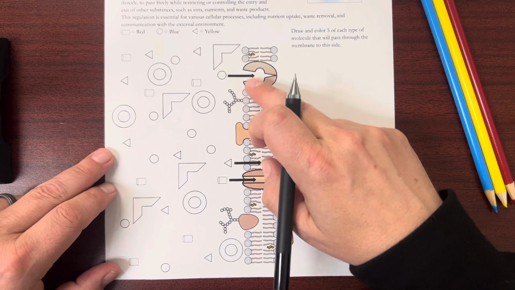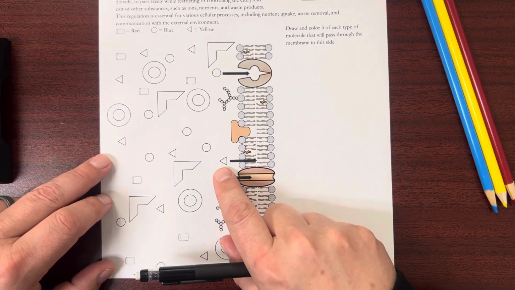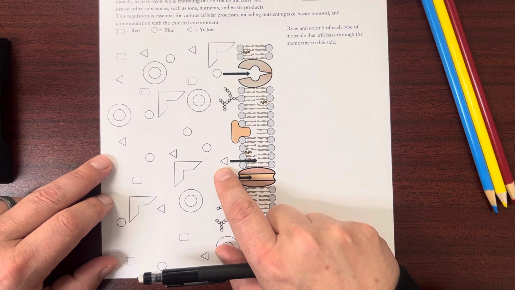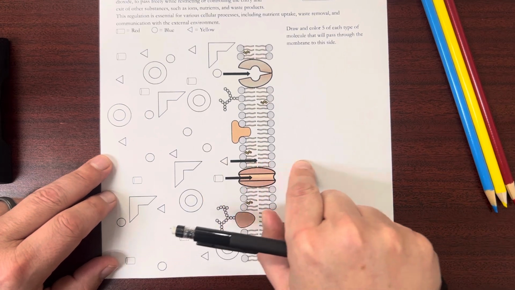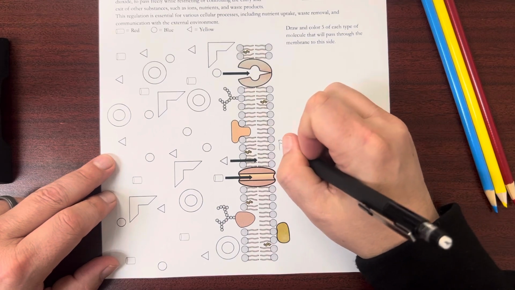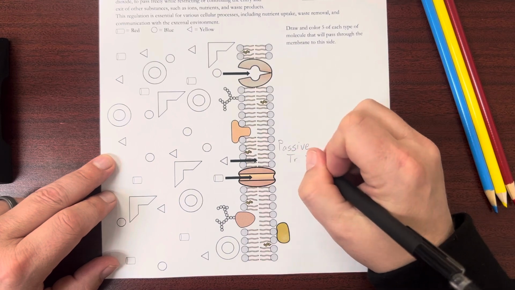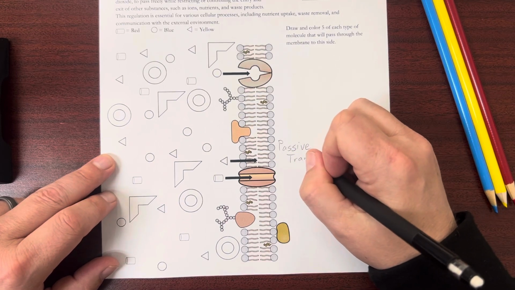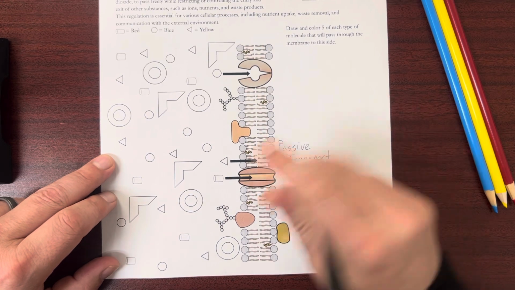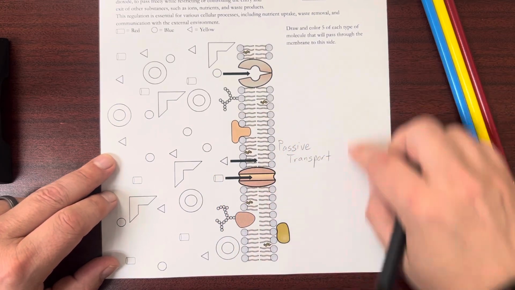I have 3 arrows here. And let's start with the triangle. The triangle is representing molecules that are small enough and have the right chemistry to pass through the cell membrane all on their own. This is a form of passive transport. By that I mean it's only going to move in the direction of lower concentration. So these triangles are only going to move through the membrane when there's less triangles on this side.